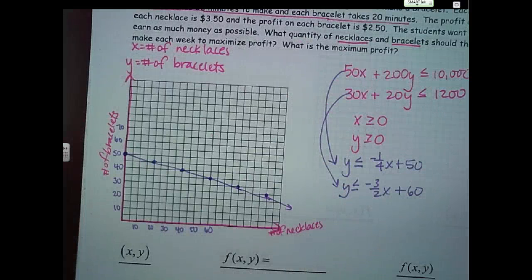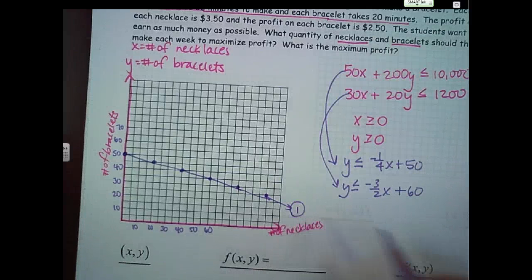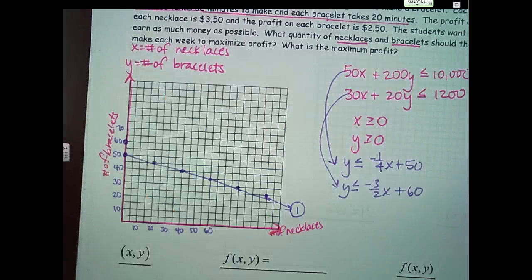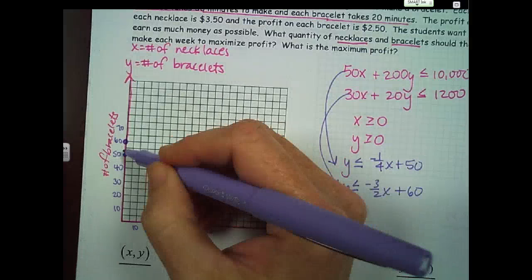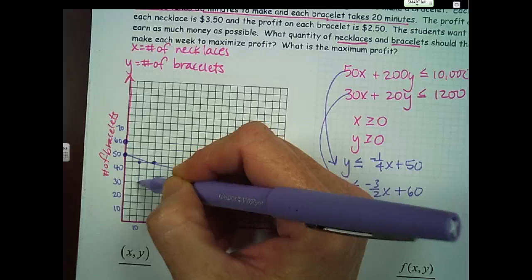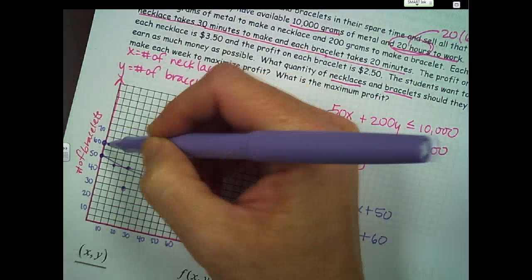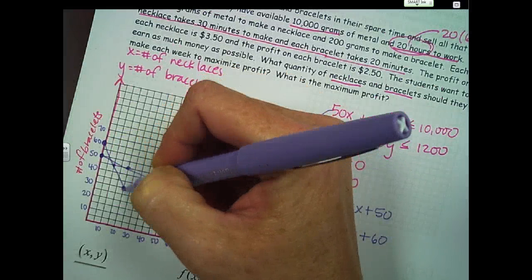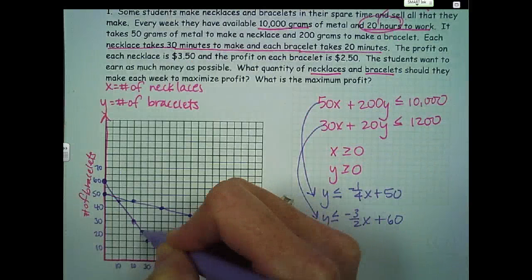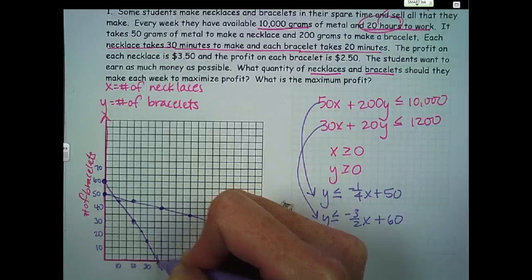Okay, so there's your line. Mine's not very straight, sorry. That's line 1. Now let's graph line 2. Go to 60, and this time it's 3, 2. These lines are not going to be as pretty, and that's okay because we're just using them for a picture.